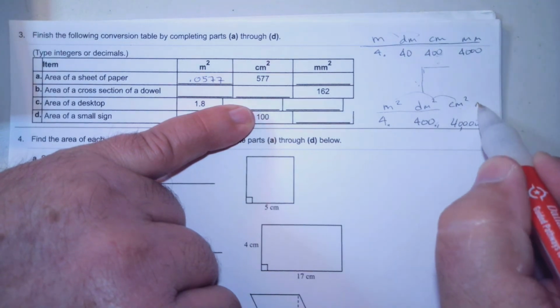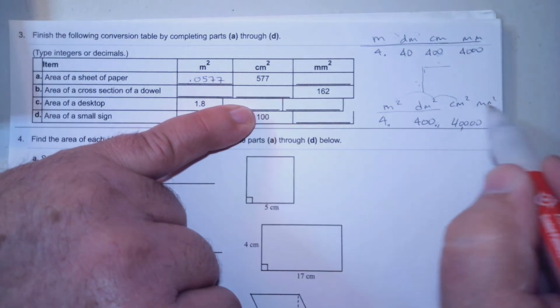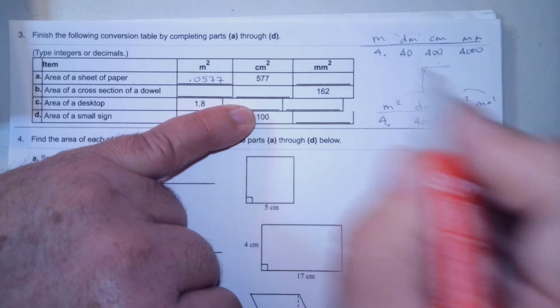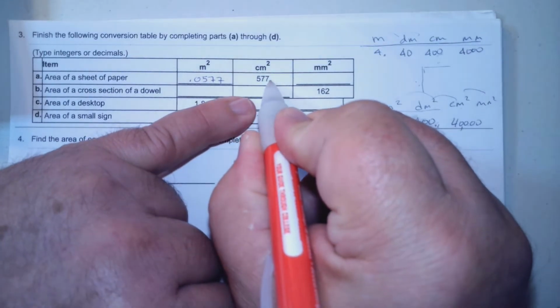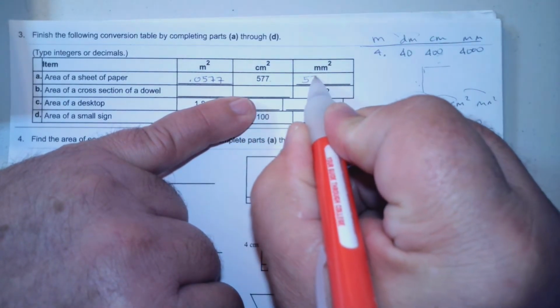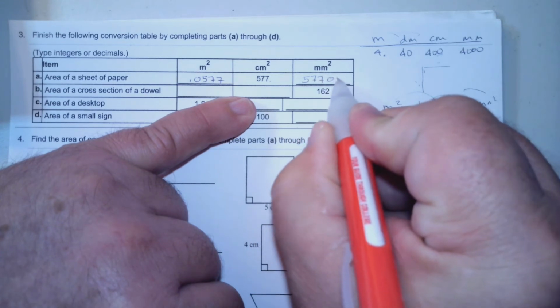Centimeters to millimeters squared, that's 2 spaces to the right. So it's 57700.